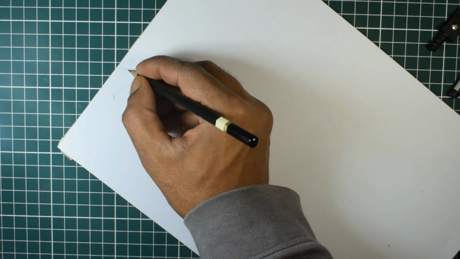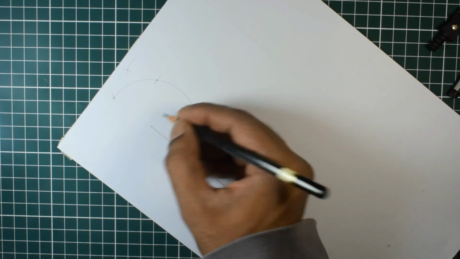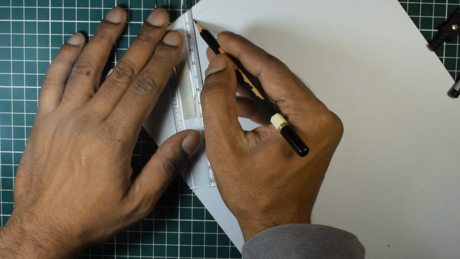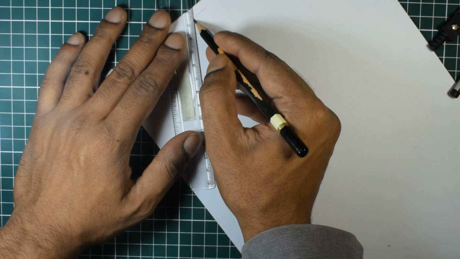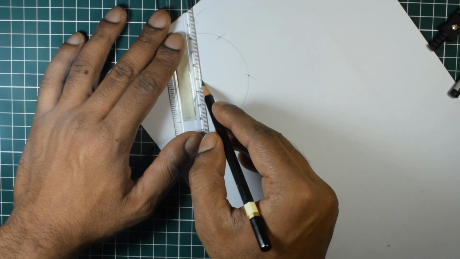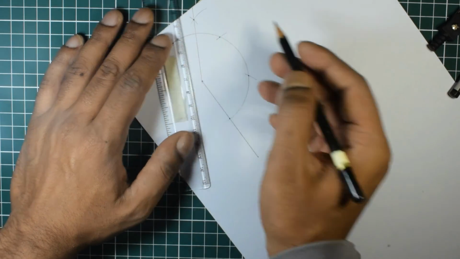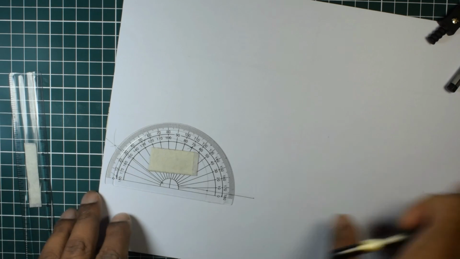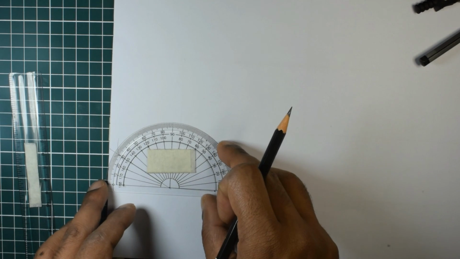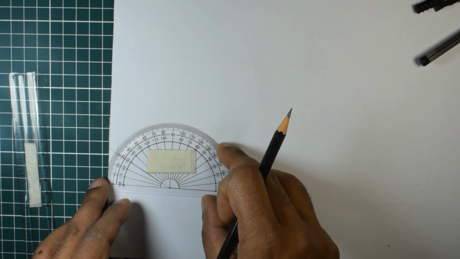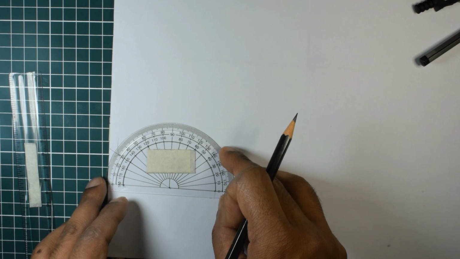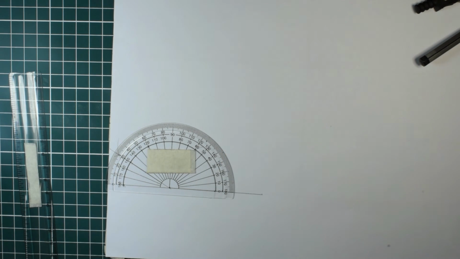So first is mark your critical points. Then keep your pencil first at that point, and then keep the scale like this. And then draw a small line to be sure, since I was confident, so I drew a straight line. So this is how you should draw lines. Okay, so as you can see, you can clearly see that we have 150 degree.